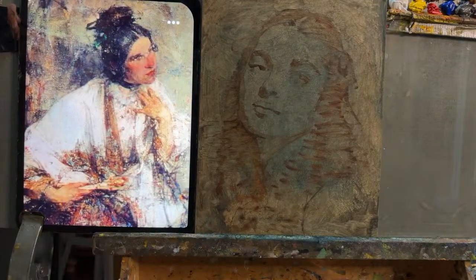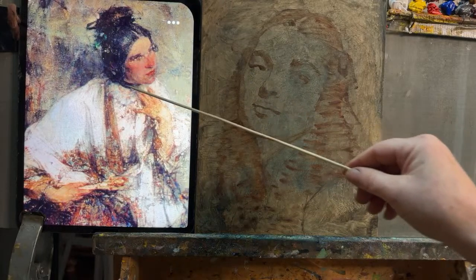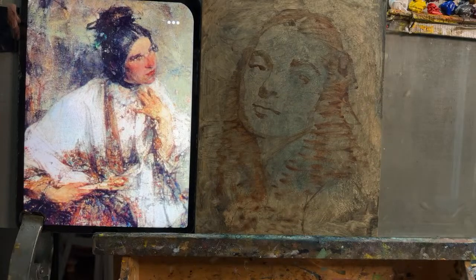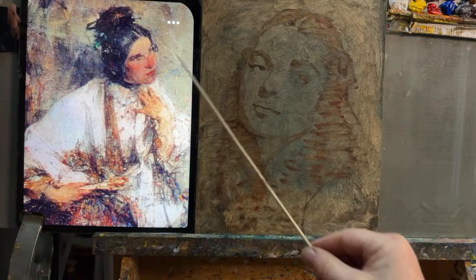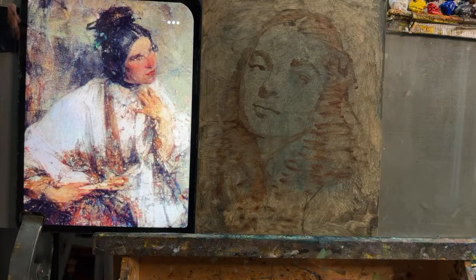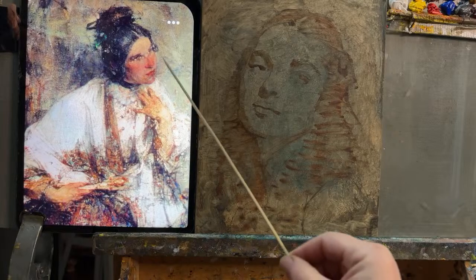But let's look at something like this, which is painted by Nikolai Fechin. And you can see how much more textural this face is, and so beautifully painted. And again, in this slide, I want to show you the example of how warmer colors come forward.